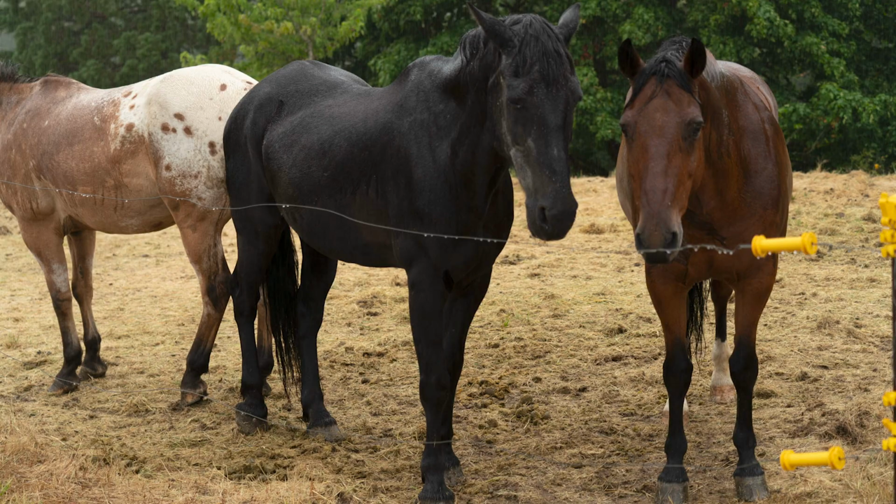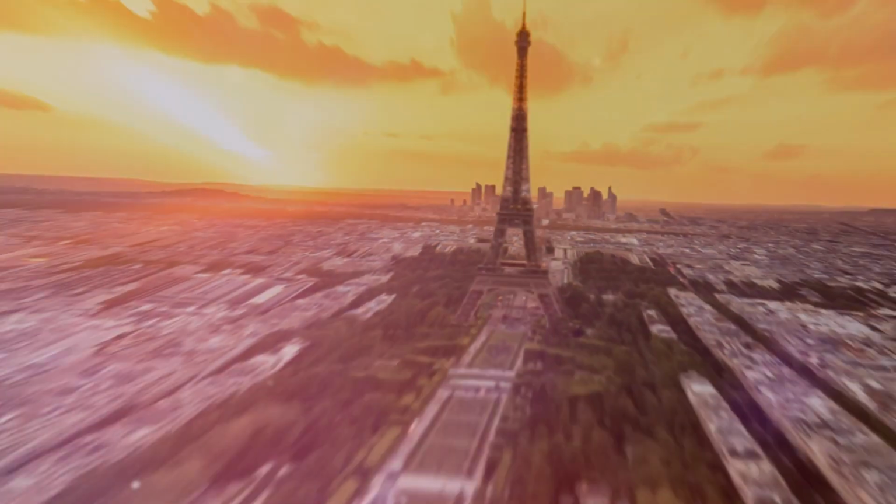This is part 2 of the last Tuesday tutorial where I showed you how I extracted that horse. This is the before and that's the after. Now we're going to add some clouds and we're going to add some rain to really make this pop.